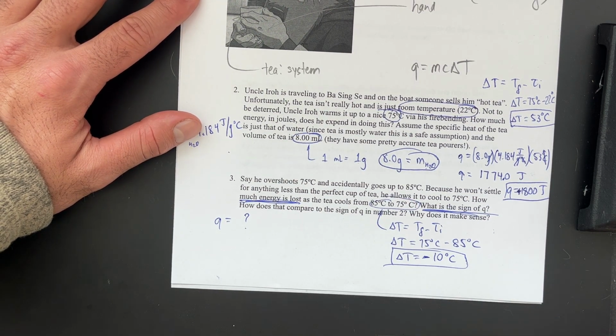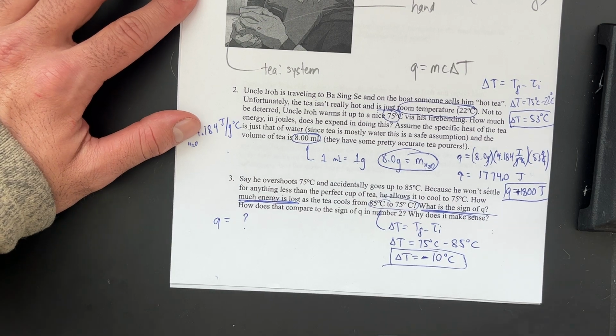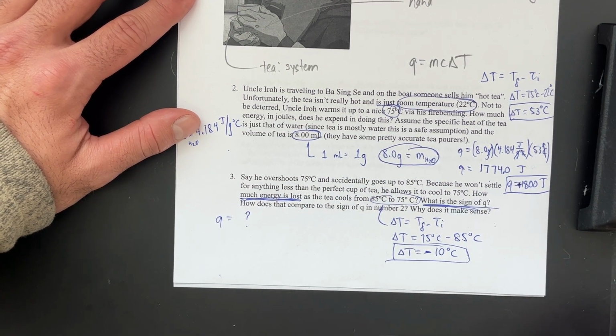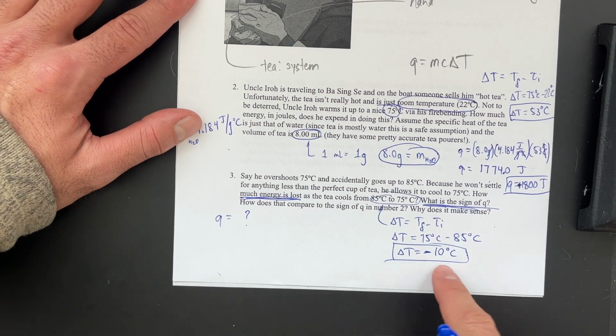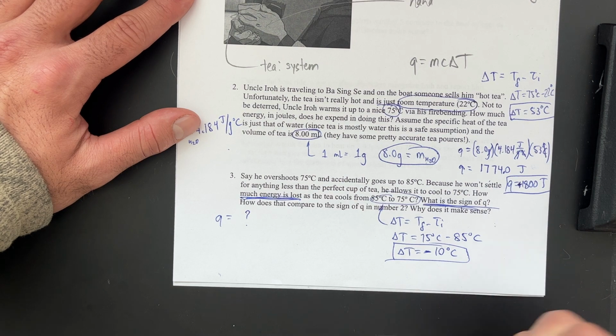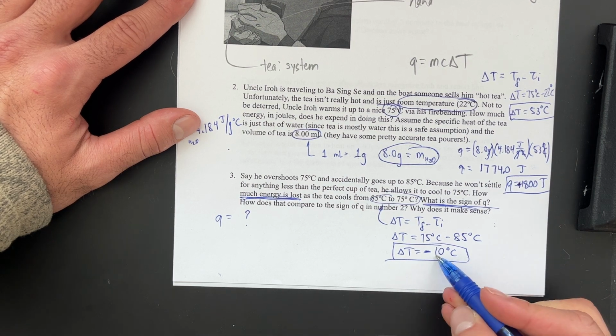If you ever look at your bank account, and I guess you guys don't really have bank accounts, but one day you will see it says like negative $10, because you spent that money. And so you're losing money technically. And so here too, we're losing heat. And so it's negative Q from the negative temperature.